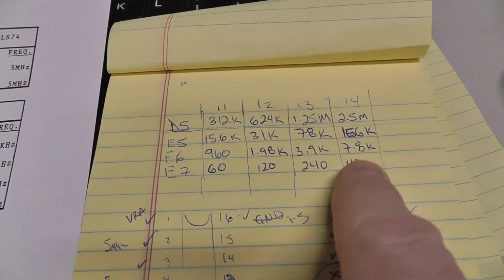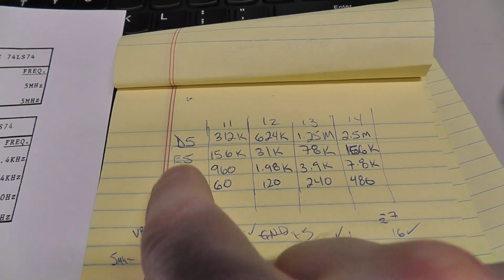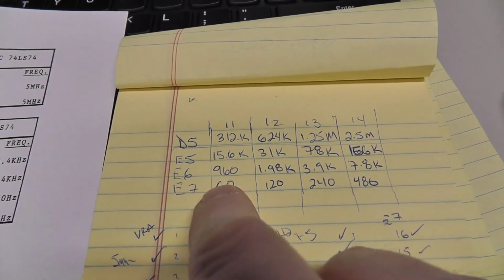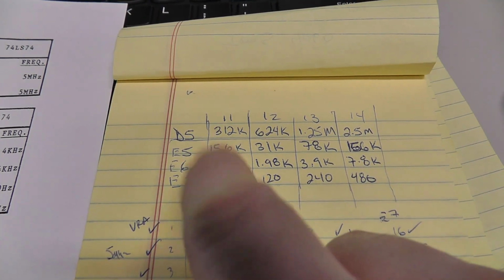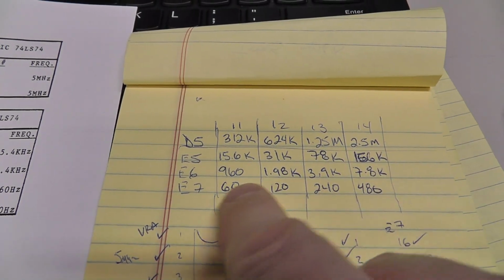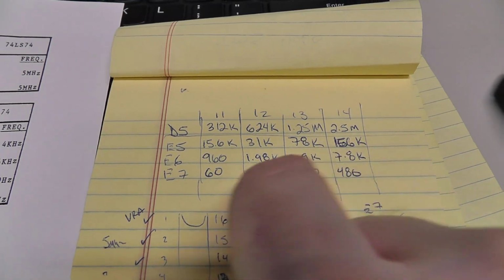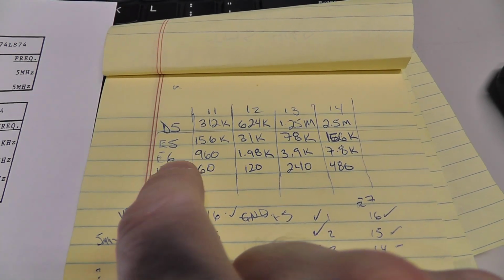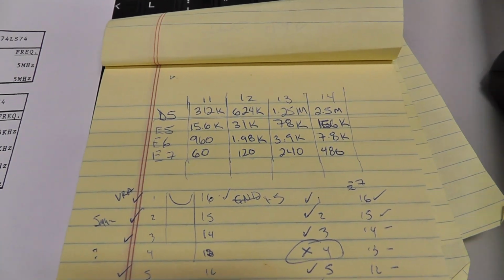I went ahead and recorded the frequencies from my other Space Invaders boards for the counters, so the 9316s or the 74161s. And the issue is my vertical section is totally jacked up. E6 and E7, those counters are not working.